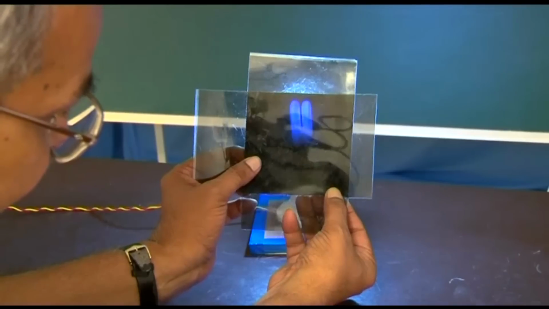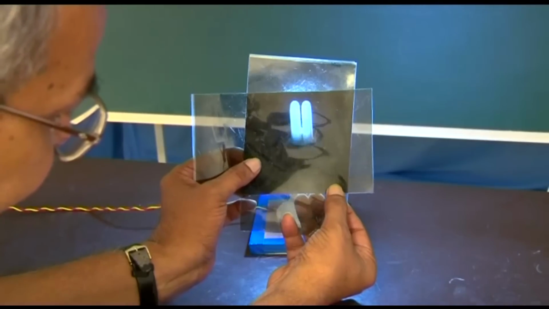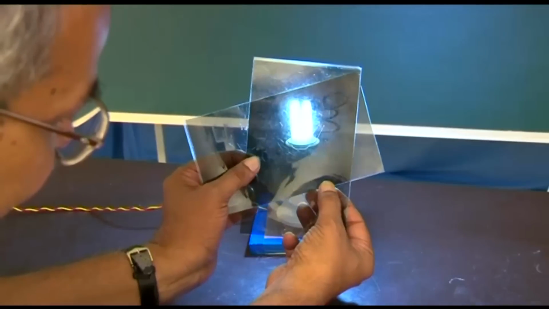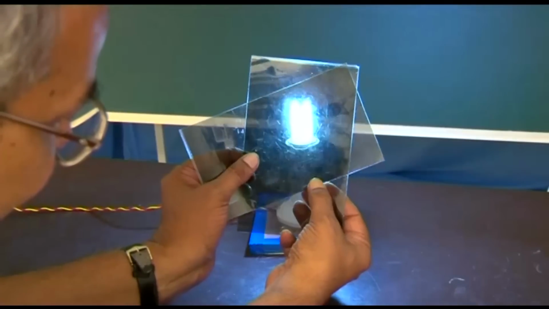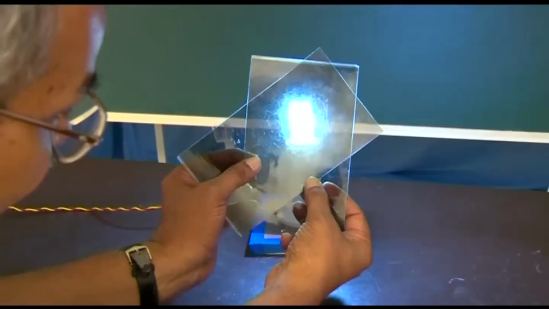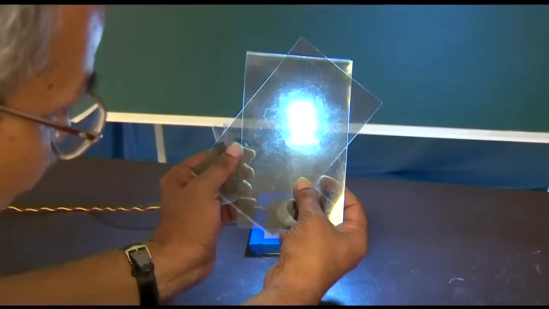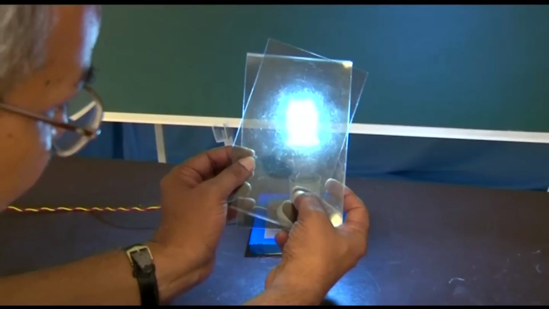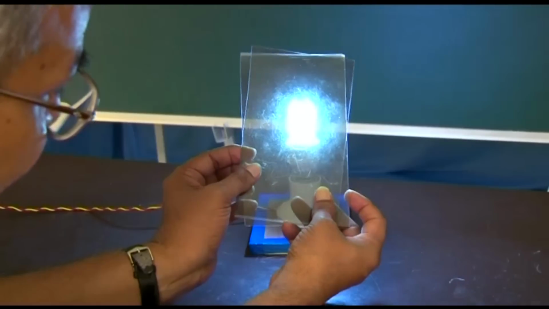And if I rotate it further, the intensity again increases. See, I am rotating it further and the intensity again increases. And once the two polarizing sheets have parallel transmission axes, the intensity is maximum.